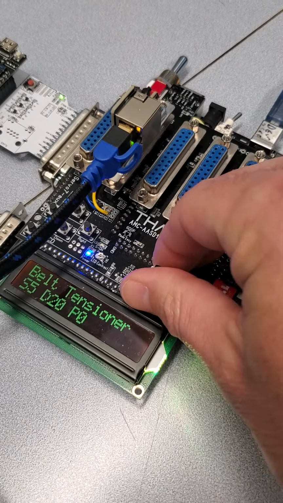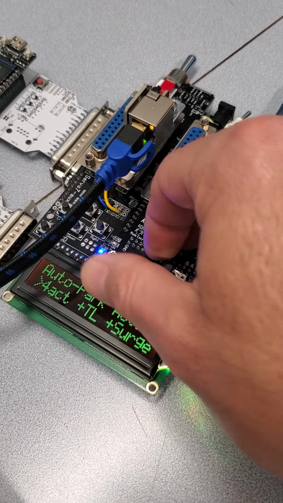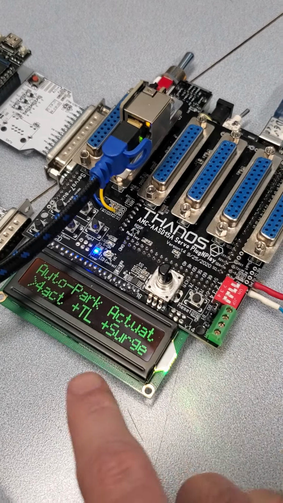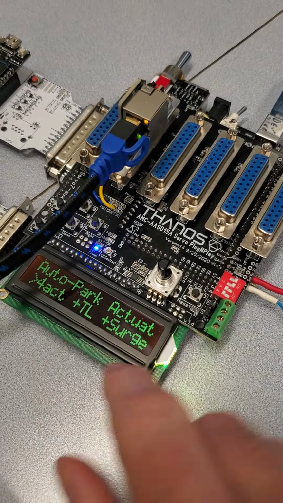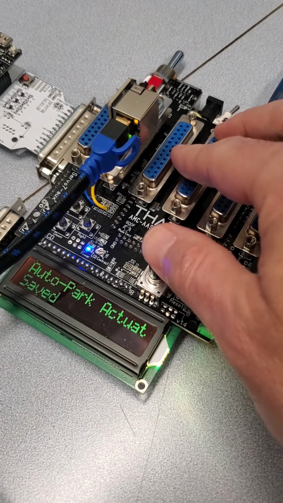For this to work, you also have to have it set for horizontal actuators. So this parameter here, all park actuators, you have to be on this setting. It has 4 vertical actuators, traction loss and surge, otherwise this won't activate this new item.